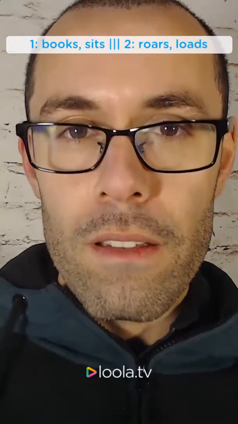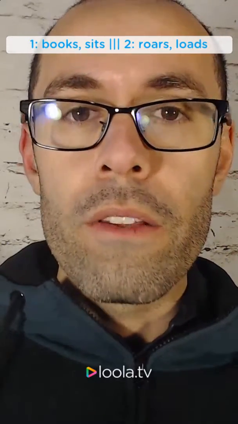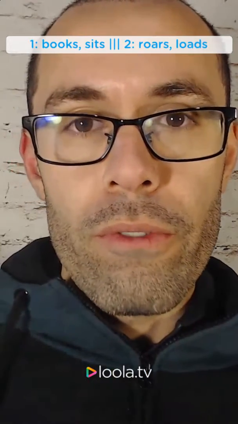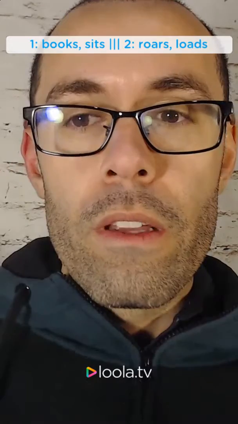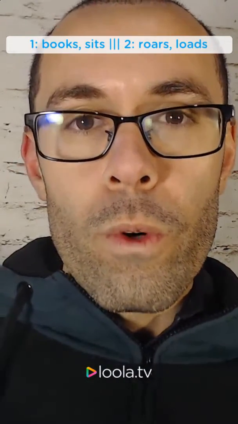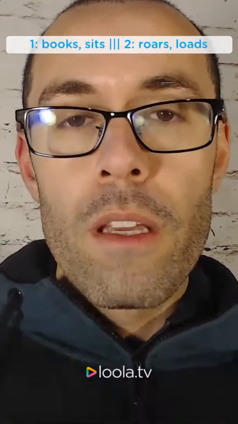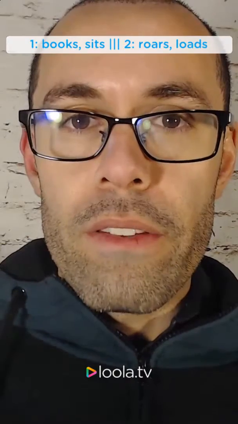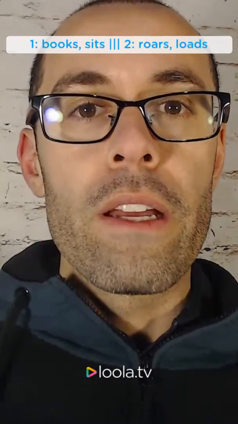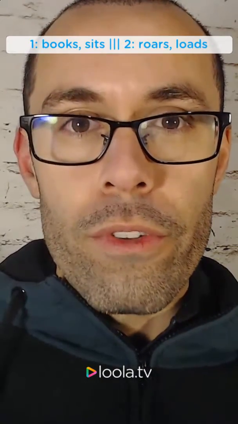Sits. Taking a look at our second group, these are going to be letters that are voiced, so your throat will vibrate. For instance, the first word, roars. Notice that R is voiced, so roar, you should feel your throat vibrate right there. So that's voiced, so that means that when you say roars, the S will be voiced, so that S will sound like a Z. Roars.